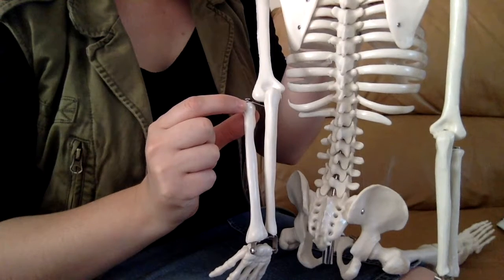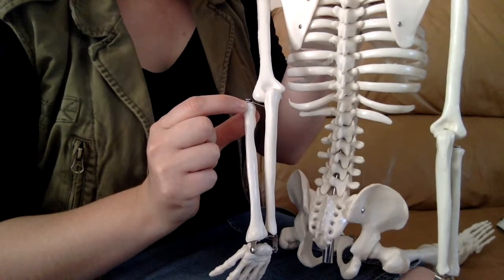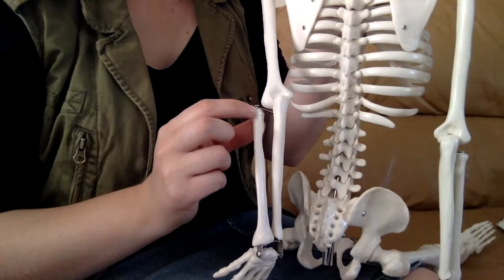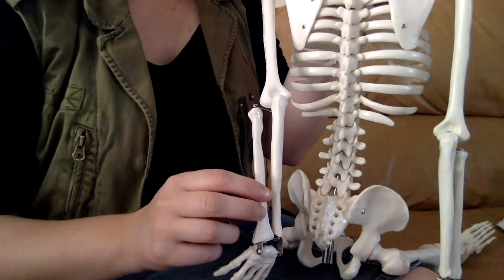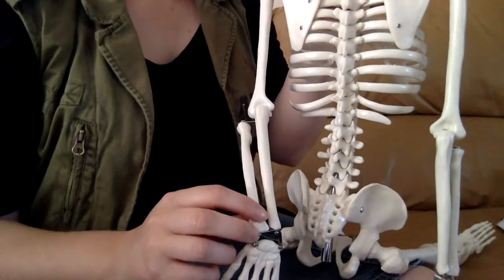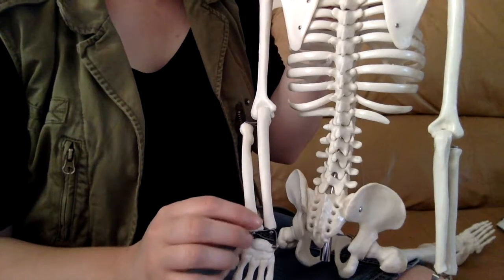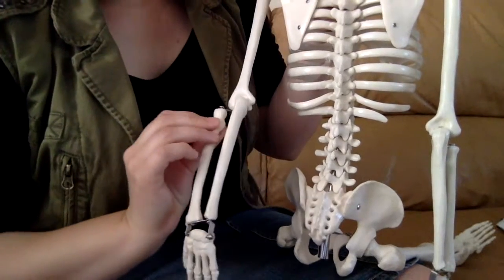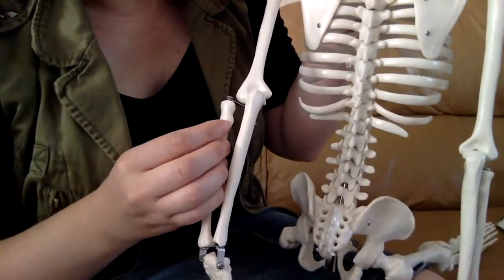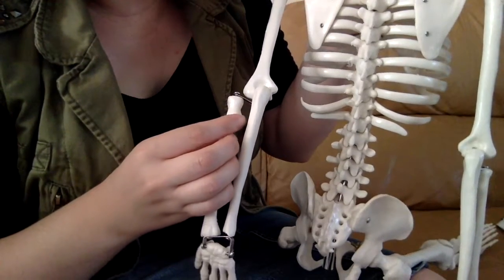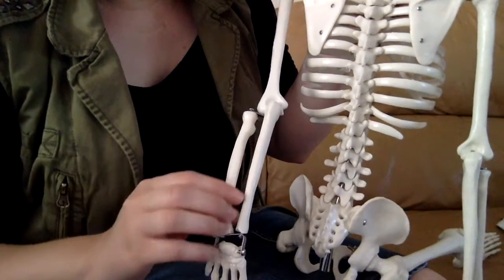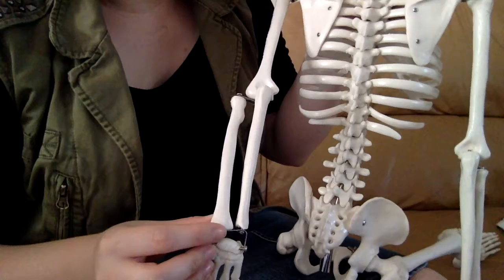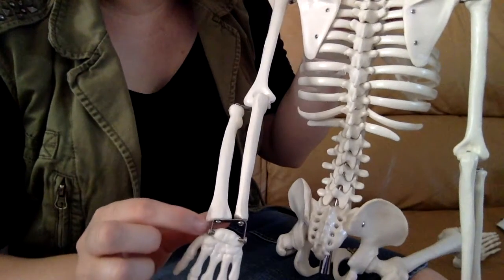We then have the radial tuberosity, which is this little pointy bone right here that sticks out at the top of the radius. And down at the bottom we have the styloid process, which is the pointy bone on the radius down here.